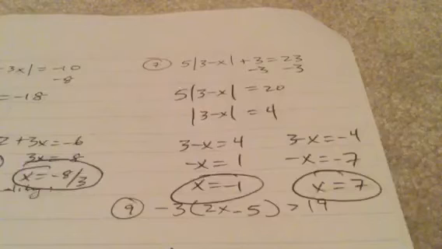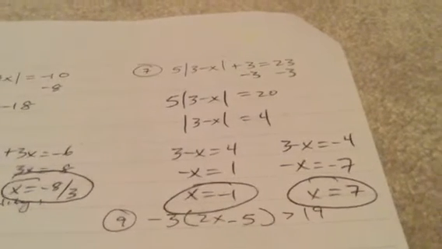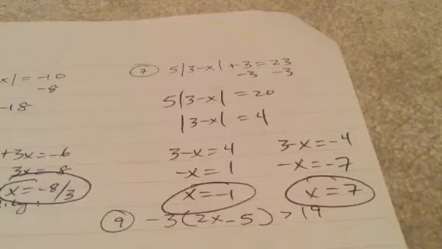Number 7, you're going to subtract 3, then divide by 5. 3 minus x is 4. So 3 minus x is 4, and 3 minus x is negative 4. Divide by negative, be careful there.